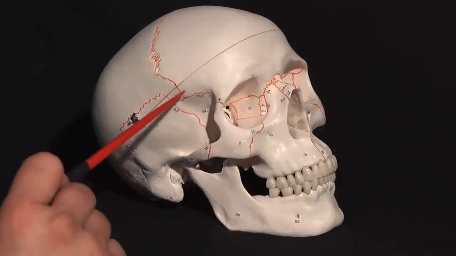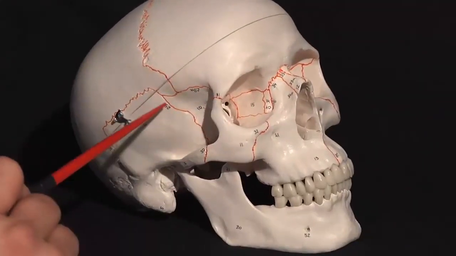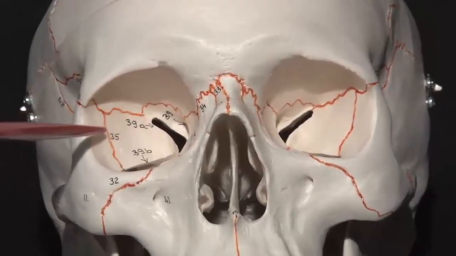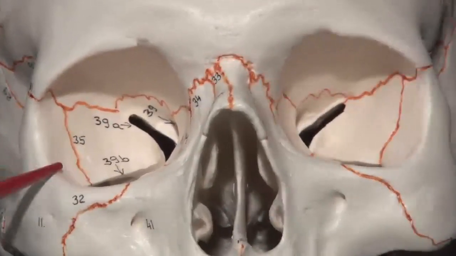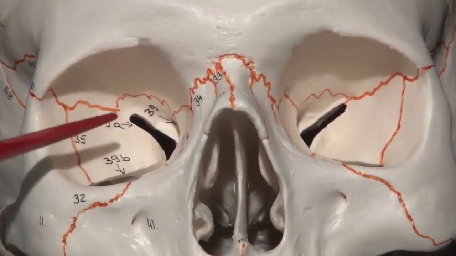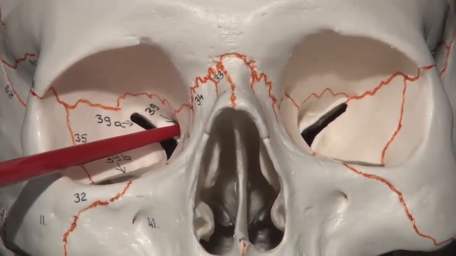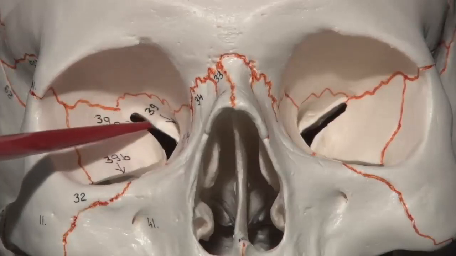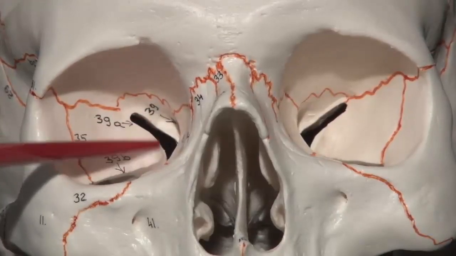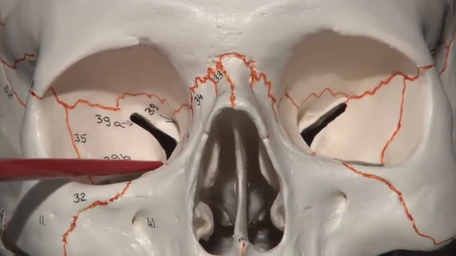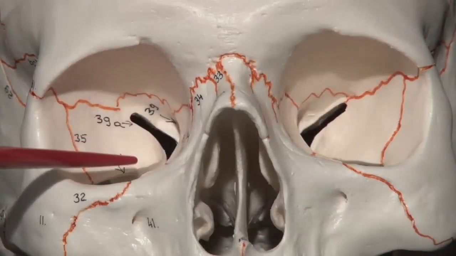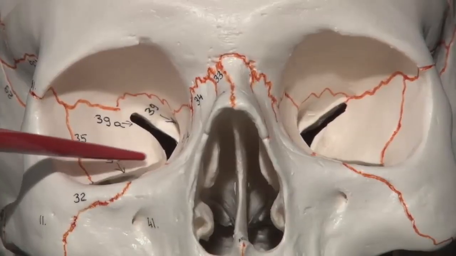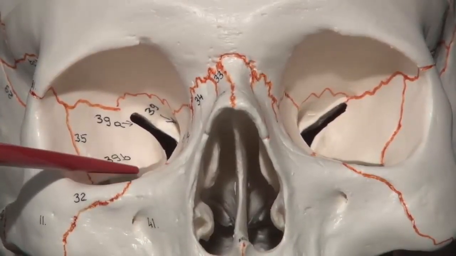Number 10 is the lateral portion of the greater wing of the sphenoid. A portion of the greater wing of the sphenoid forms a portion of the lateral surface of the eye orbit. We can also see several openings from the anterior view. Number 39, the optic canal, which allows passage for cranial nerve number 2, the optic nerve. Number 39A, the superior orbital fissure, which is a passageway for cranial nerves 3, 4, 5, and 6, and at the junction of the maxilla and the sphenoid, the inferior orbital fissure, which allows passage for nerves.